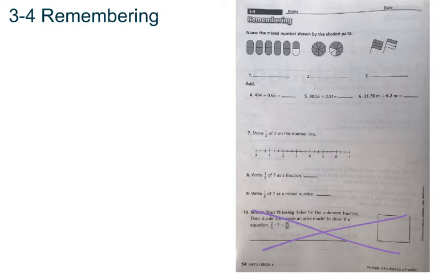All right, and number 1, 2, and 3, you have different pictures, and what it asks you to do is name the mixed number shown by the shaded parts. And what it means by name the mixed number, remember we did this in Unit 1, fractions. A mixed number is a whole number and a fraction, and you can see that any item that is completely shaded is one whole.